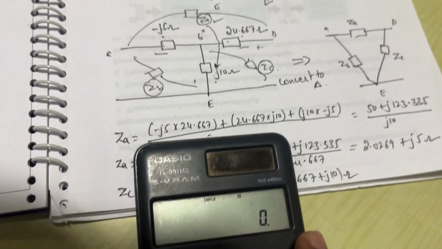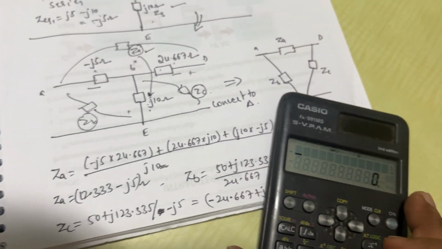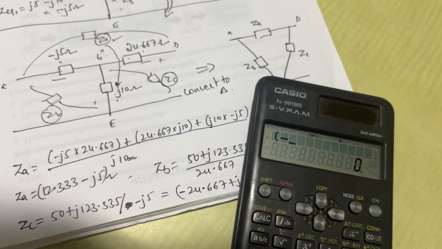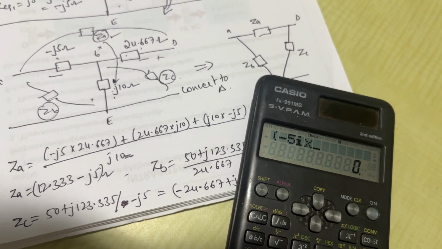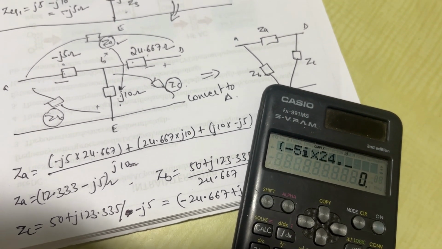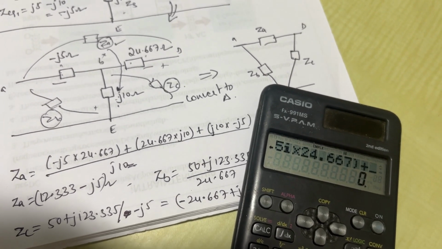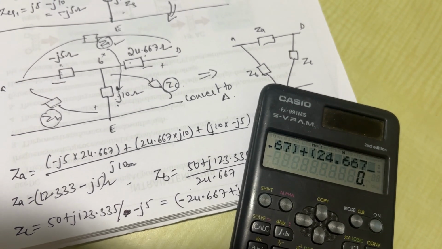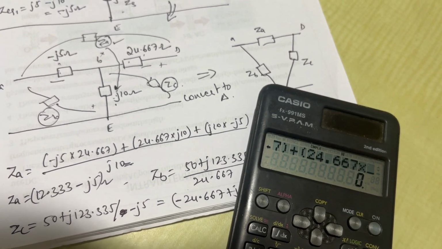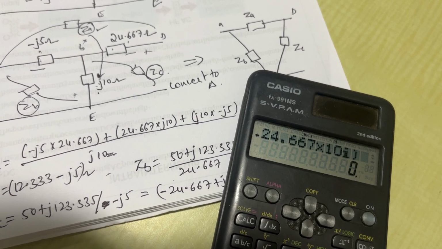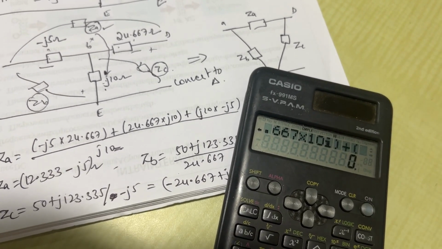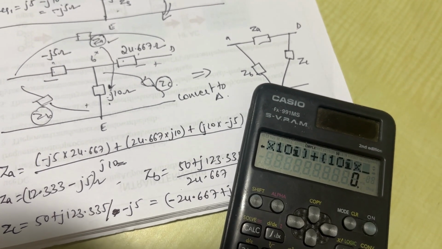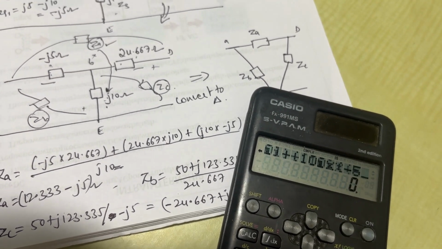Keep your calculator in complex mode. I am just substituting as it is. You can see minus 5i into 24.667 plus 24.667 plus 10i, into 10i plus 10i into minus 5i. j5 is nothing but 5i.